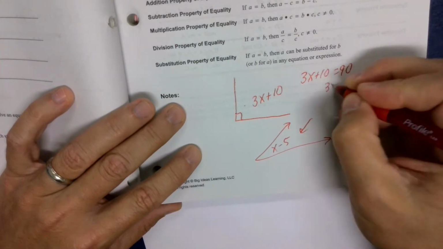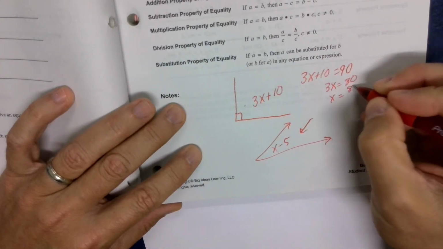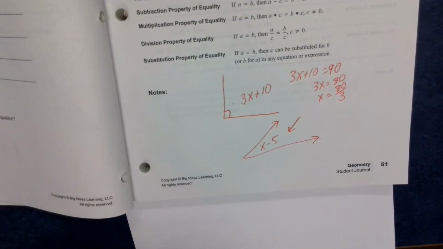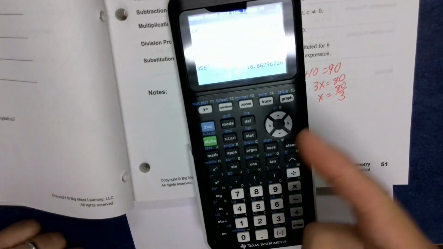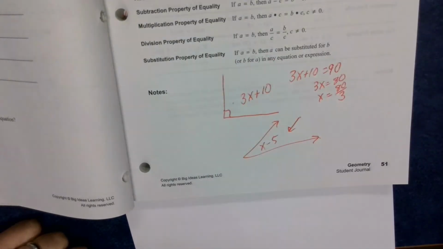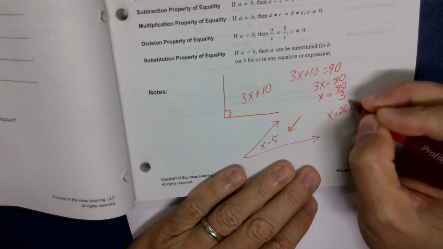So now I've got 3x is equal to 80, and x is equal to 80 thirds. If I want to take that and change it into a decimal, I can throw that into my calculator and do 80 divided by 3, enter, and I get 26.6 repeating. So I know that x is equal to 26.6 repeating.